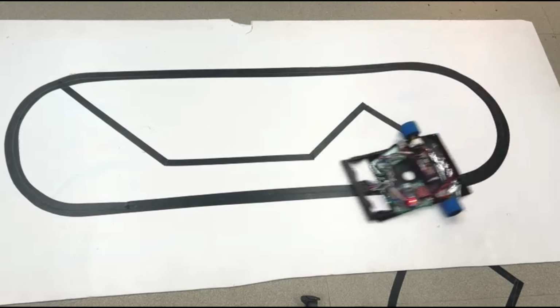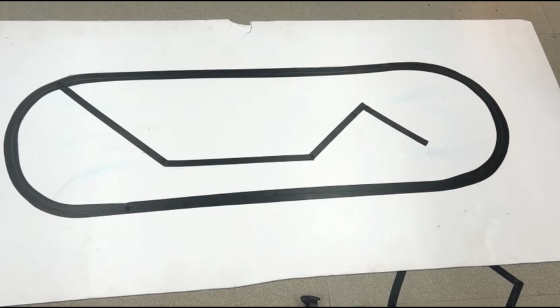So I observe: if the robot is not following the line, then I increase the Kp, and if it is wobbling, then I increase the Kd. We'll start by increasing the Kp, and after that, when the robot is following the line but it's wobbling, then we increase the Kd.